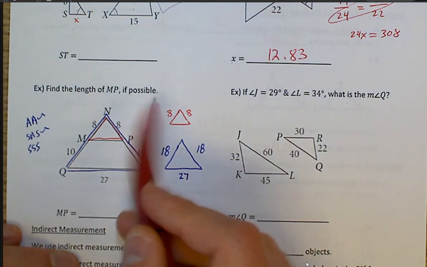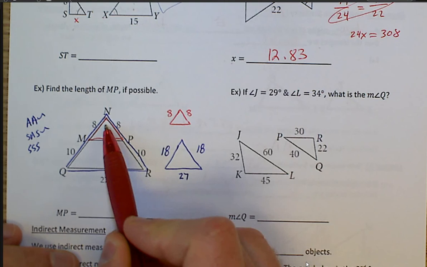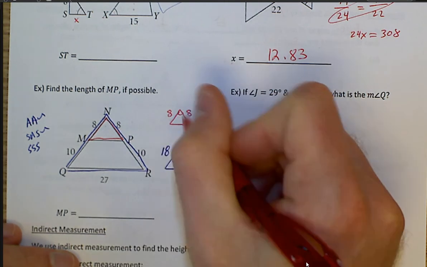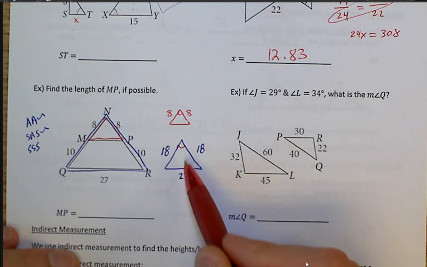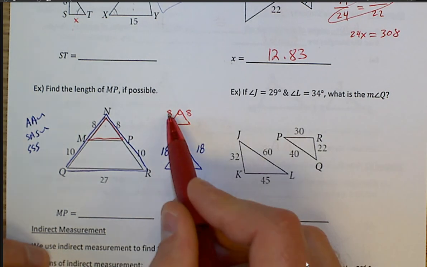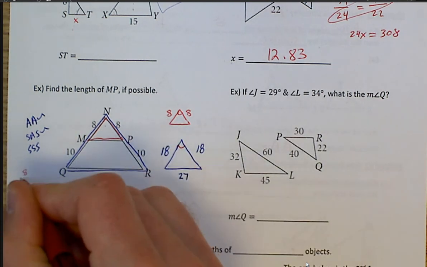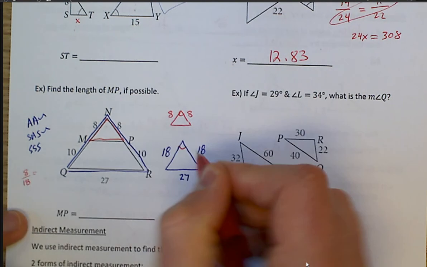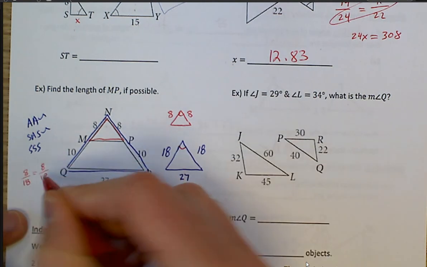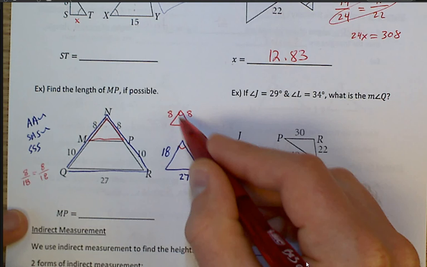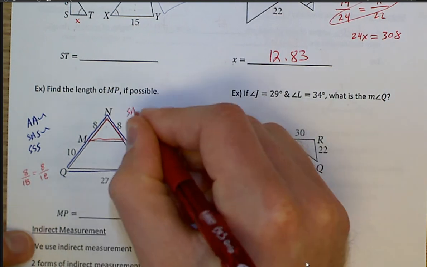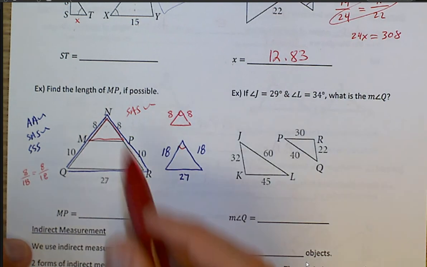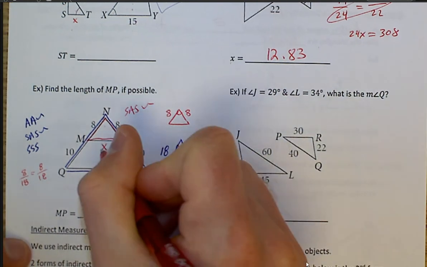They both share, in this picture, angle N. So that would be the reflexive property, right? Angle N equals angle N for both. So 8 over 18 equals 8 over 18. Obviously, those two sides, the left side, right side, are proportional with the angle in the middle. So we would say that these two triangles are similar by side, angle, side. Now it says to find the length of MP. I'll put an X right there.